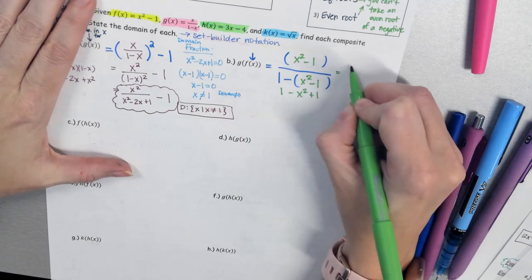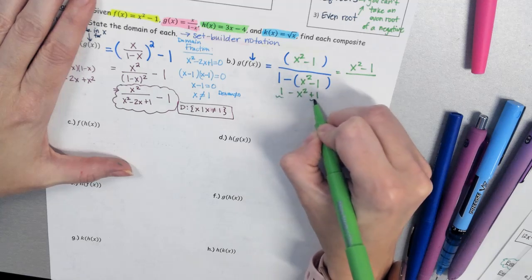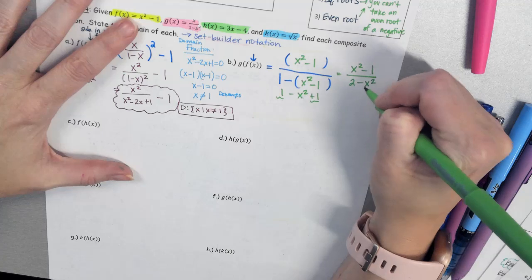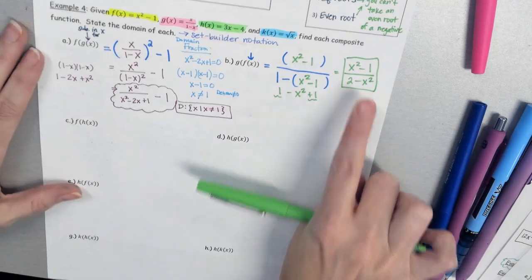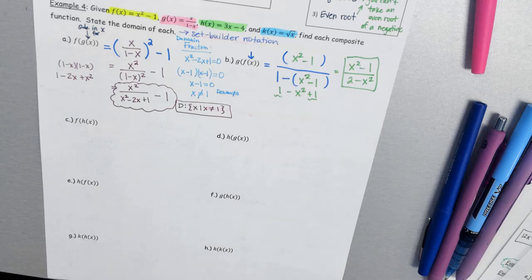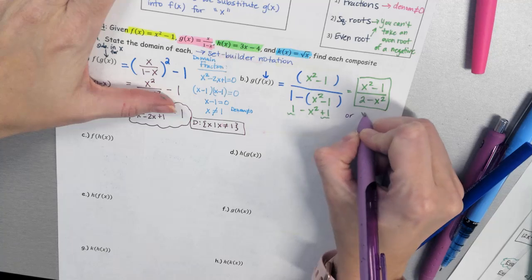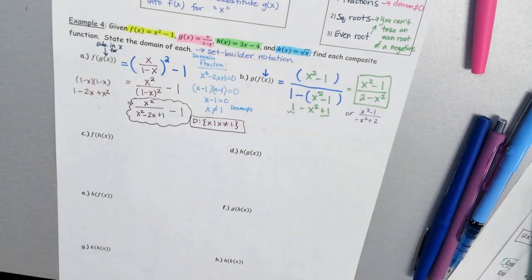So then you're going to have x squared minus 1 over 2 minus x squared, which you'll see like this, or you can also write it as x squared minus 1 over negative x squared plus 2. Either one is correct.